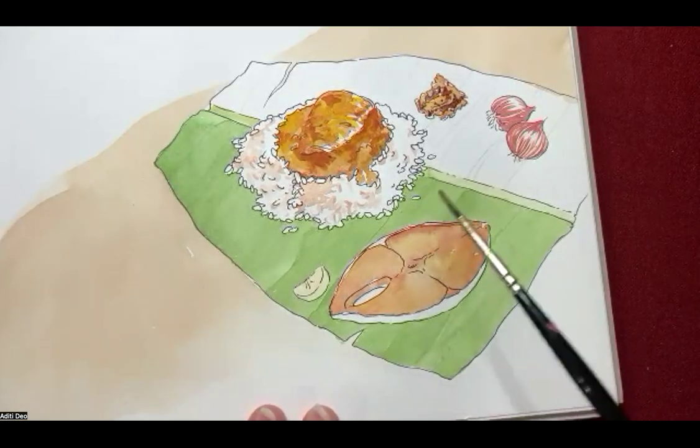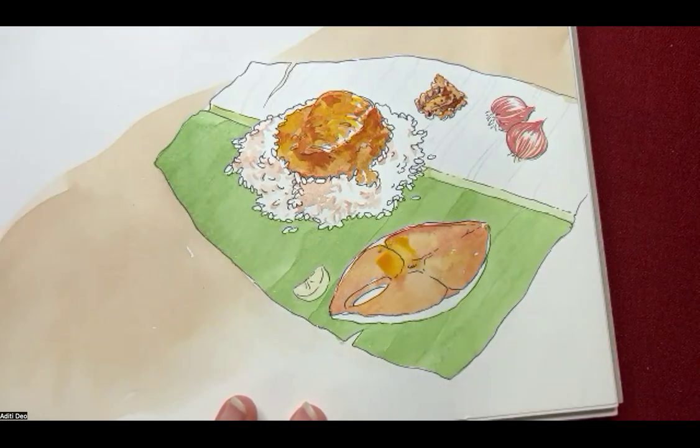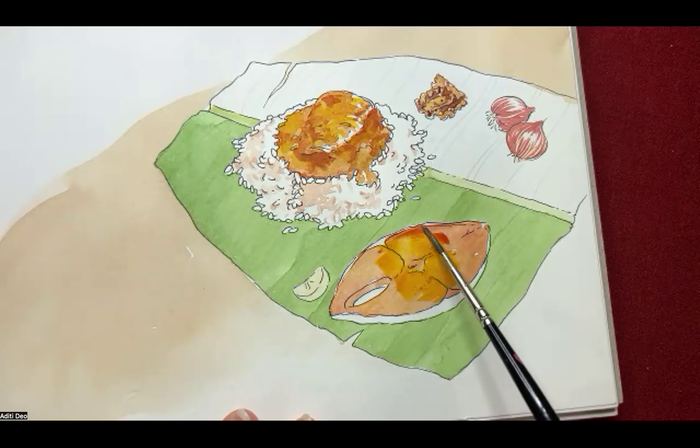Now for the fried fish, this is looking very bland. So I'm going to go ahead and put a second layer of gamboge. Now the mystery of why your first layers look bland is very easily explained and understood. The first layer has to make the white paper look interesting.